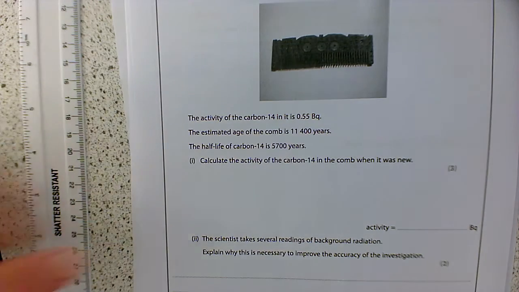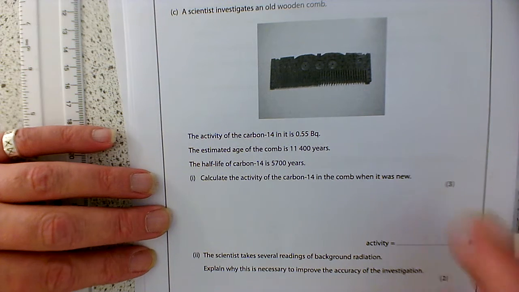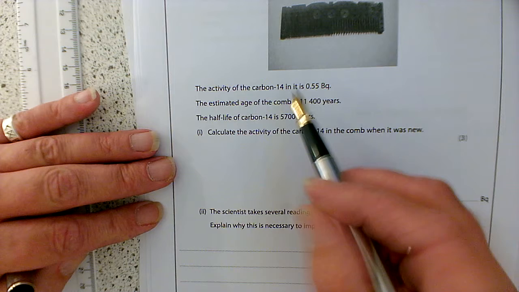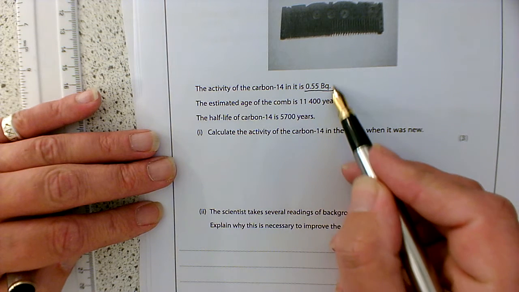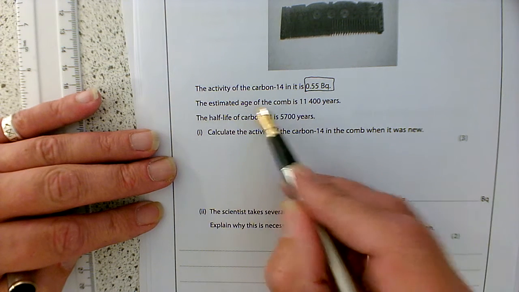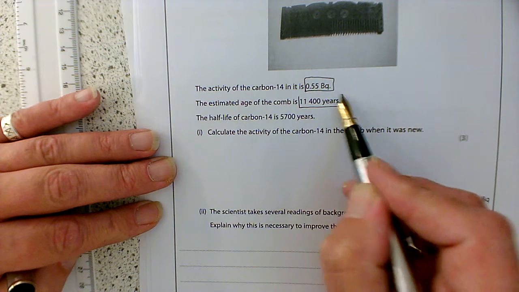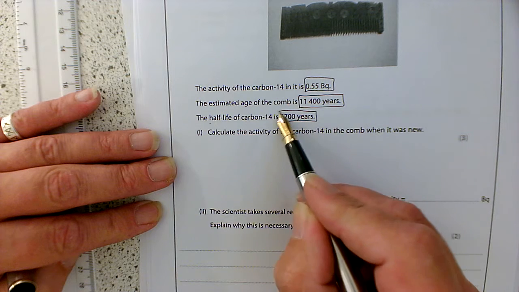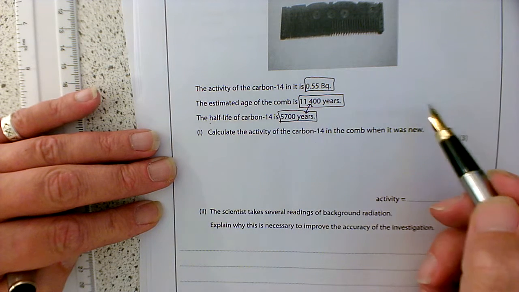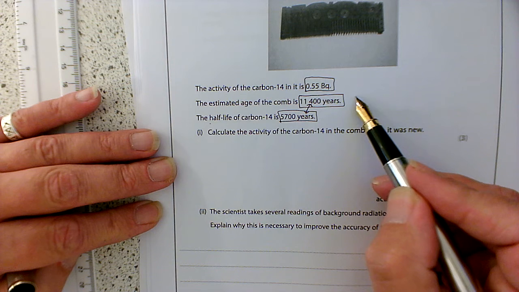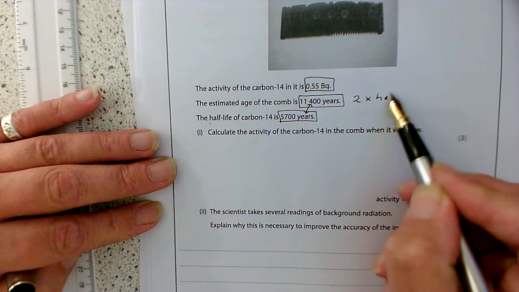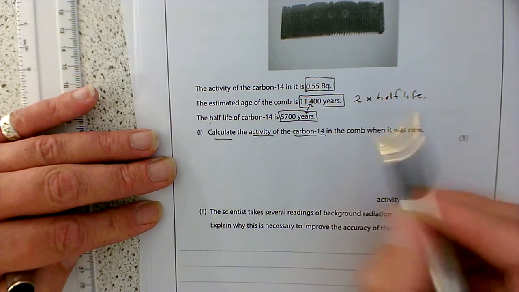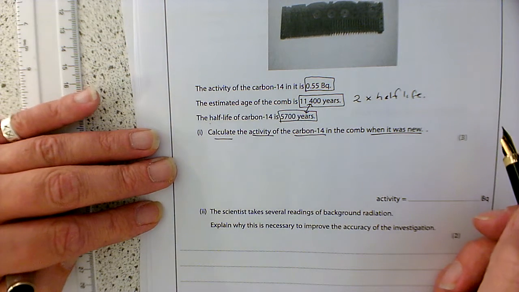Okay, the most bizarre question in the world: a scientist investigates an old wooden comb. The activity of carbon-14 is 0.55 becquerels. The estimated age of the comb is 11,400 years. The half-life of carbon-14 is 5,700 years. Right, look at these 2 numbers. Isn't it a strange coincidence that this happens to be 2 times the half-life? Calculate the activity of the carbon-14 when it was new.